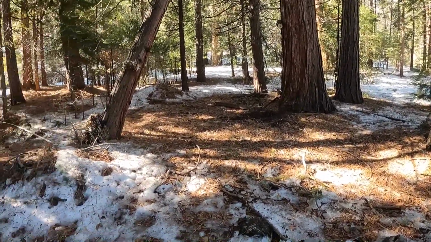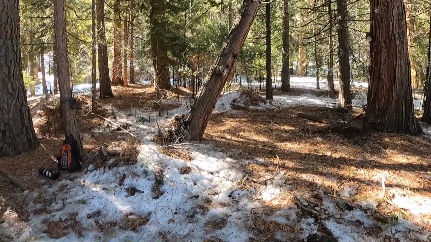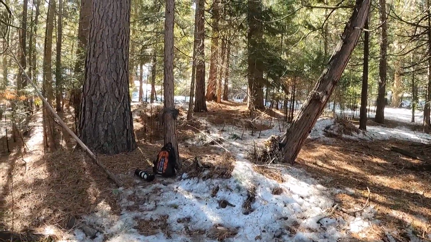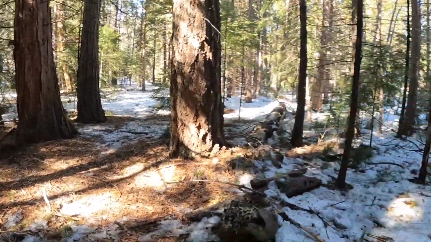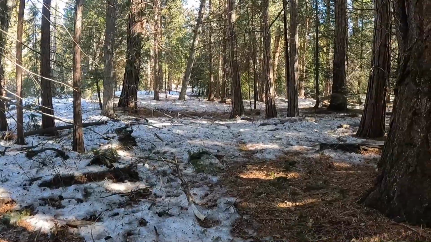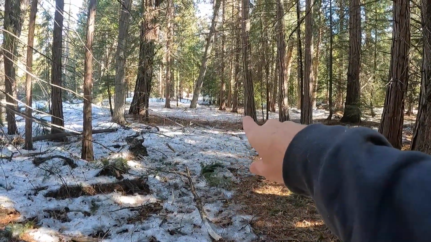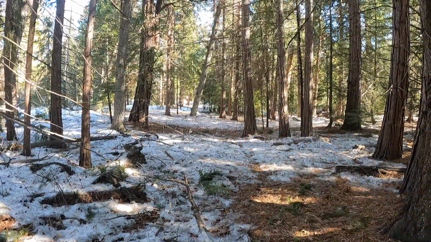Back when I first got a glimpse of this cat on a trail camera, I had a trail camera straight behind me over here on that tree looking towards us, right?